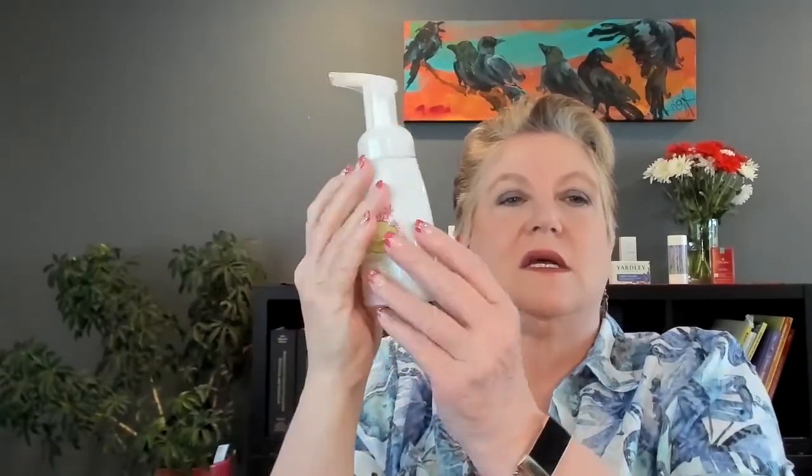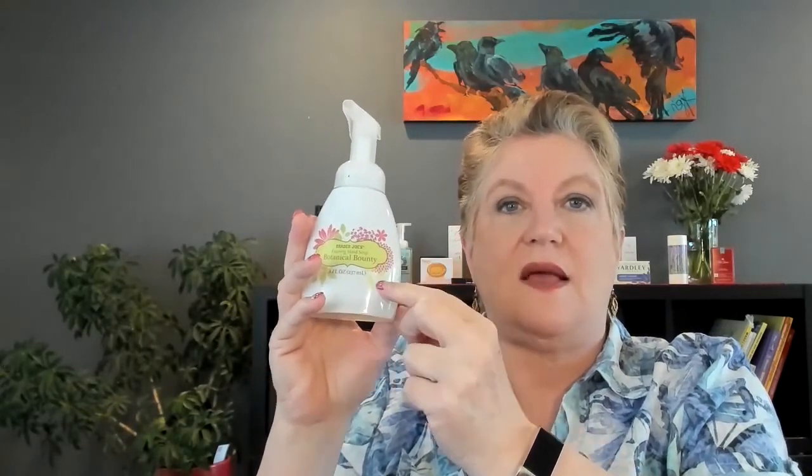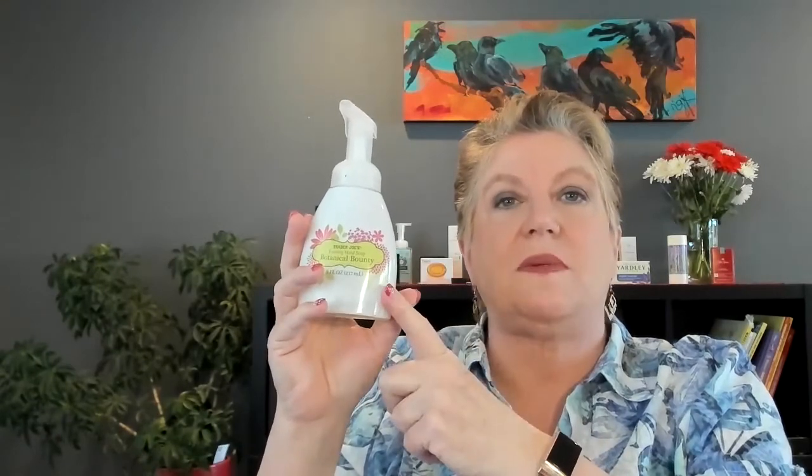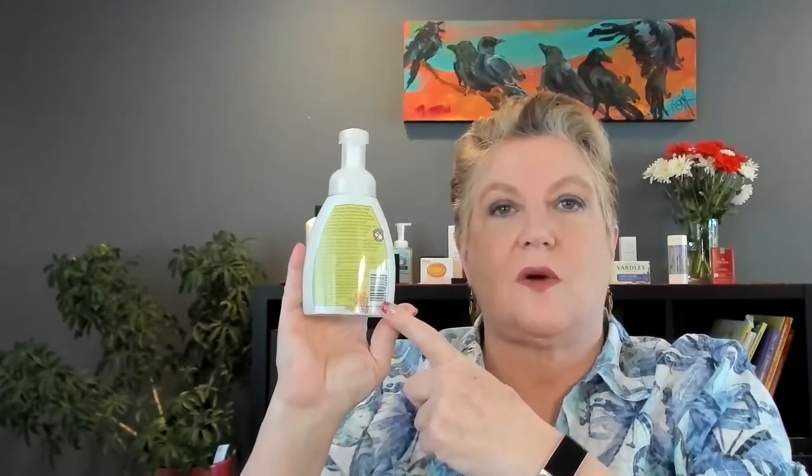So bottom line, label review wise, they have the product name, the product identity, and the net contents all correctly placed on the front panel. And they have the ingredient declaration and directions for safe use and other pertinent information on the back panel, which is correct.